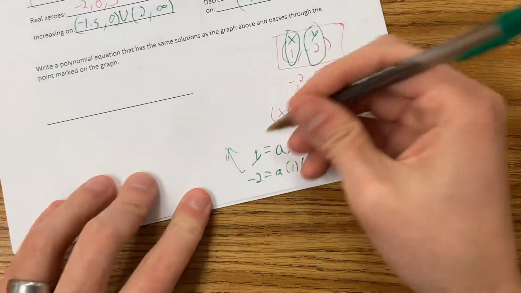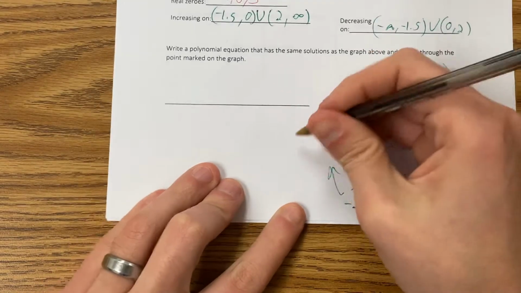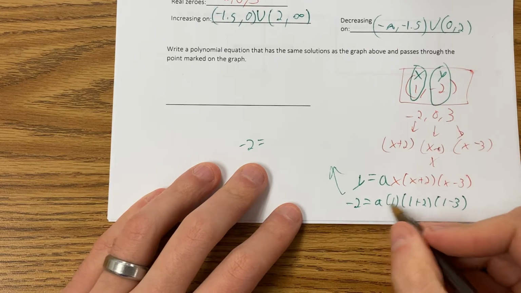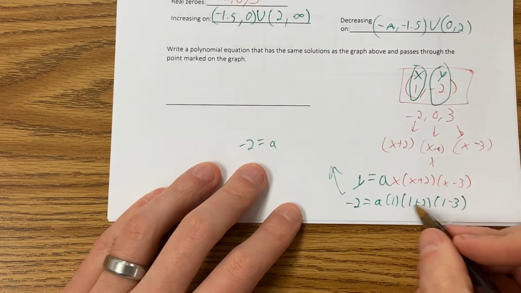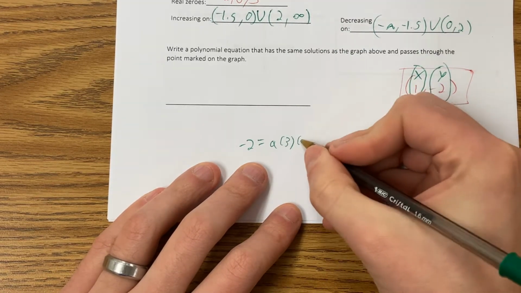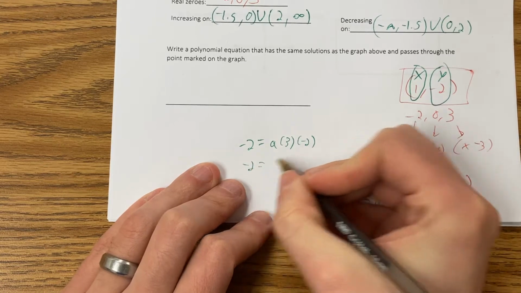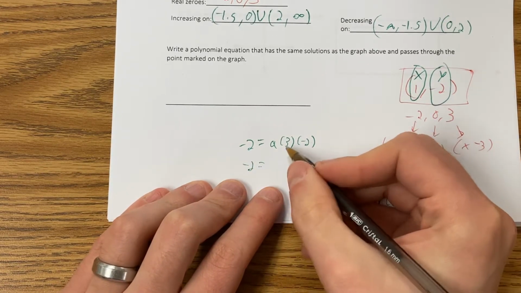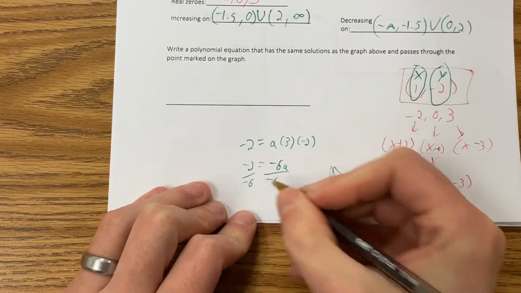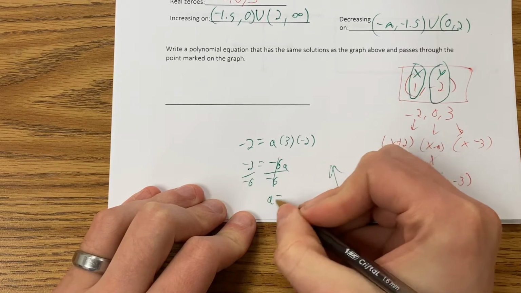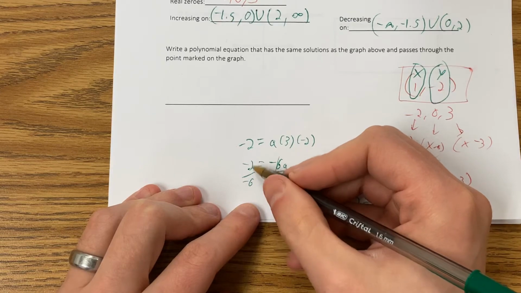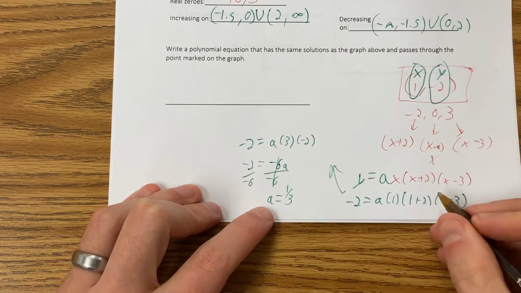I'm just going to scooch on over here. Negative 2 equals, a times 1 is just a. 1 plus 2 is 3. 1 minus 3 is negative 2. So 3 times negative 2 is negative 6a. And if you divide, this simplifies. 2 over 6 is 1/3. So a is 1/3.